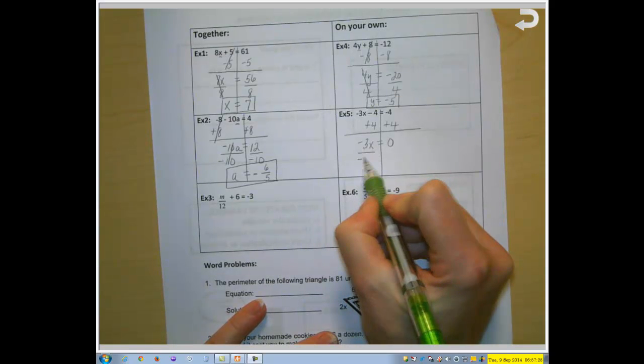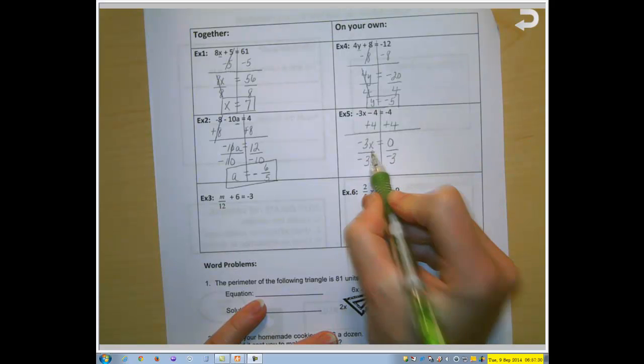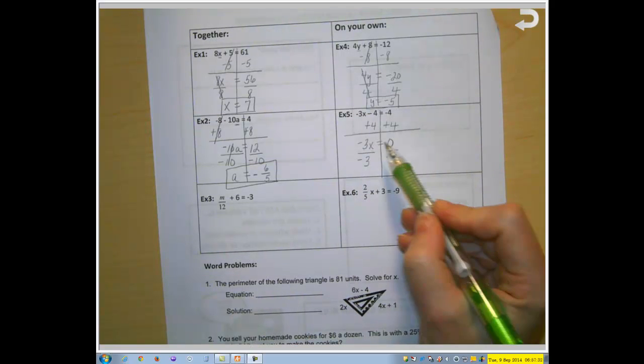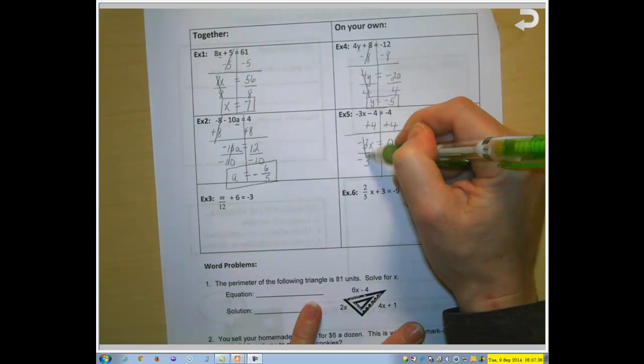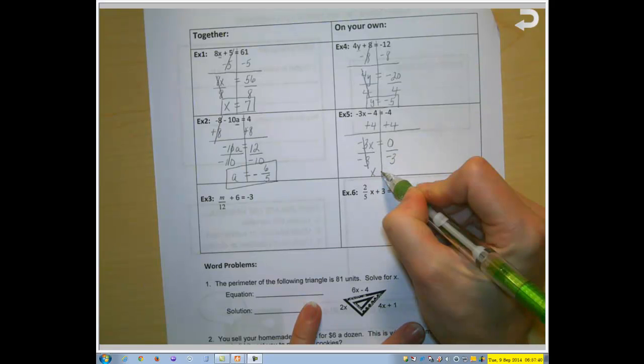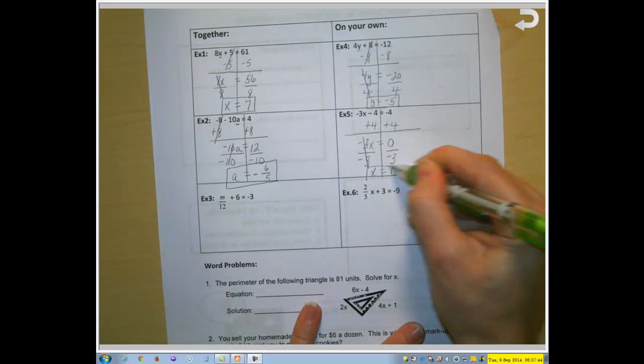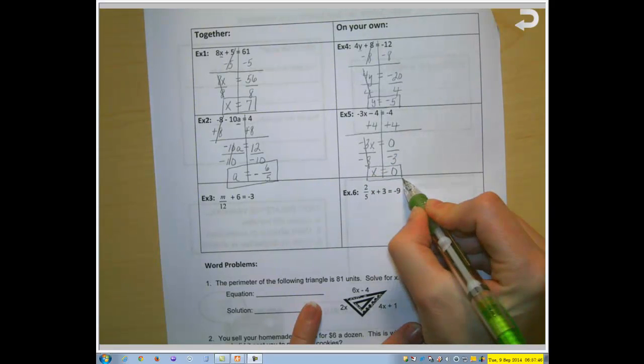Now we do the inverse operation of multiplication. So we divide both sides by negative 3. Notice when there's a negative number in front of the variable, you need to divide by a negative number. 0 divided by negative 3 is 0. So our answer is x equals 0.